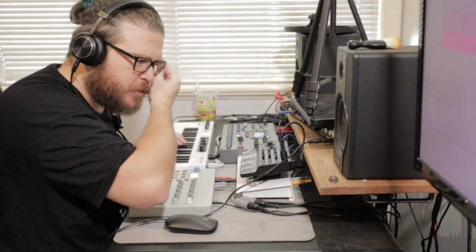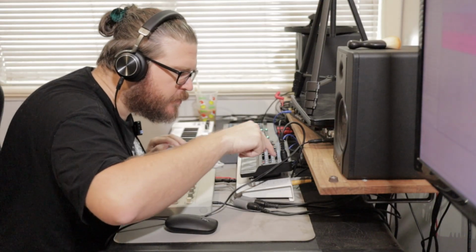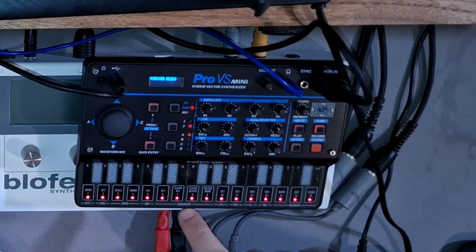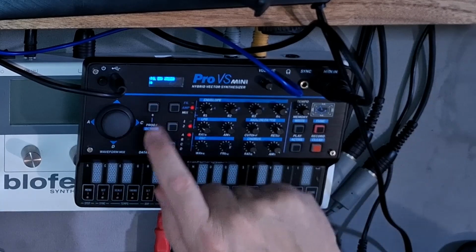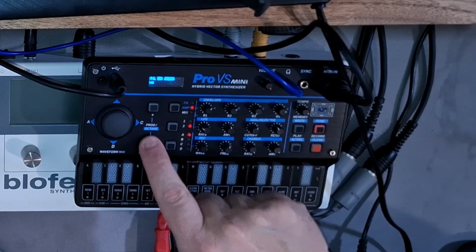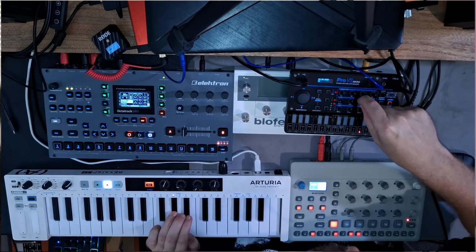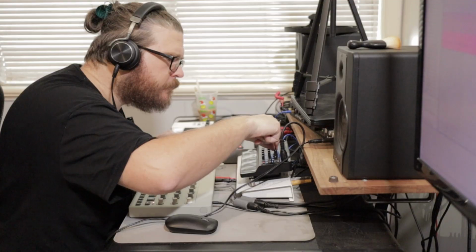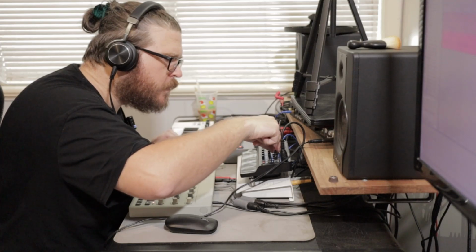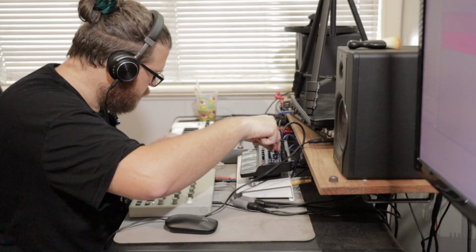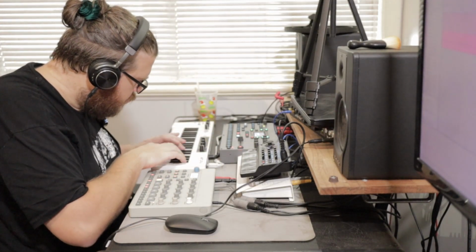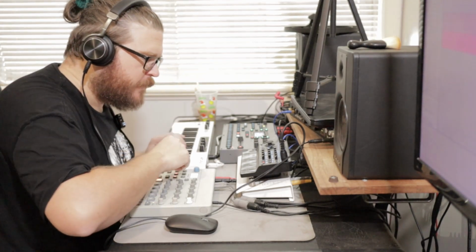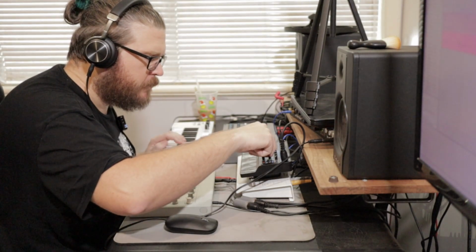Just a little bit on the initial attack portion. So function, you have to go into filter envelope. So we've got that attack portion there.